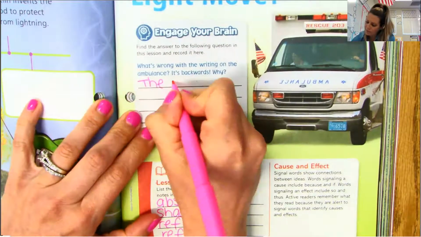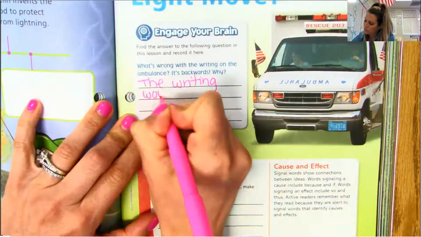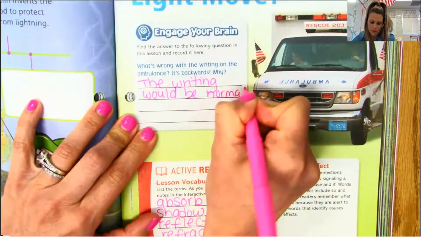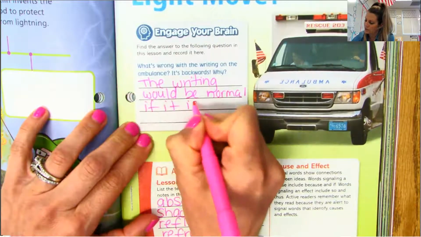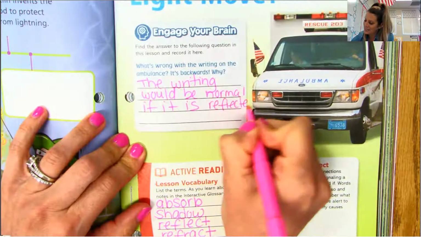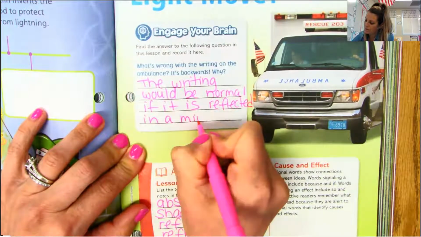The writing would be normal if it is, and there's one of our vocab words, reflected in a mirror.